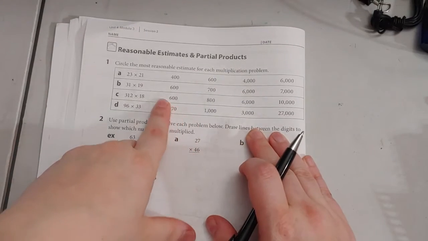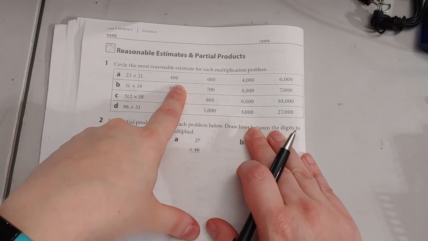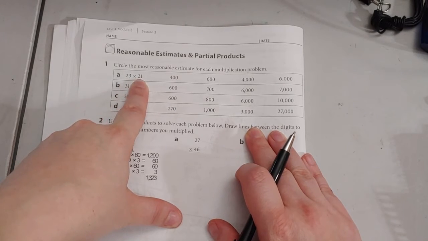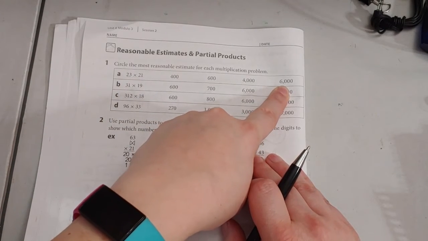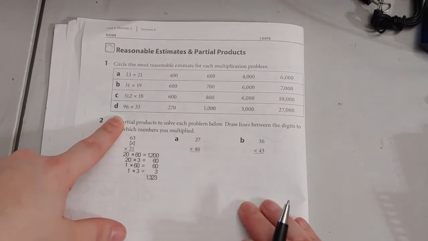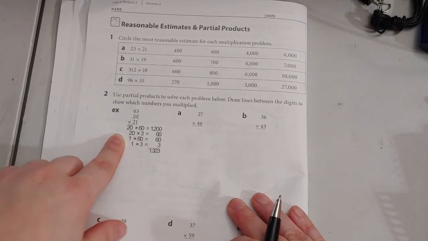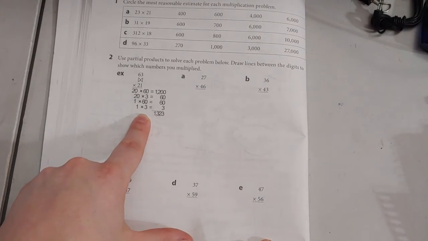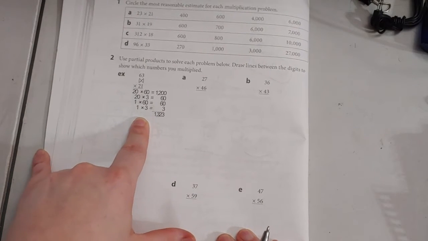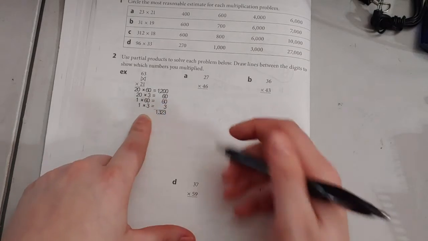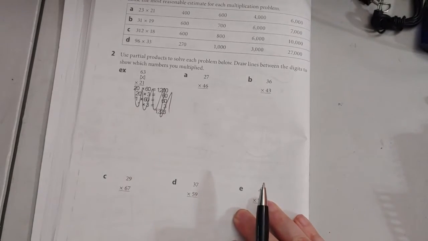The first part, it wants you to pick an estimate that seems about right. 23 times 21. Do you think it's going to end up over here at 6,000? Which one of these do you think is reasonable? You're going to do that for all 3 of these. Then you're going to go down to this bottom part where you're actually solving them. This is a kind of a clue of where we're going to start going tomorrow. So if this is confusing to you, please don't worry about it. Just solve it using your area model.